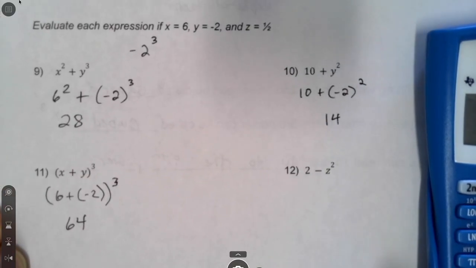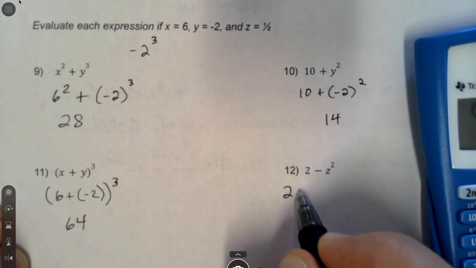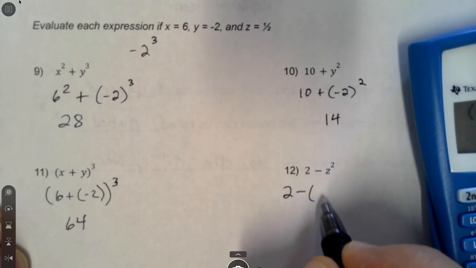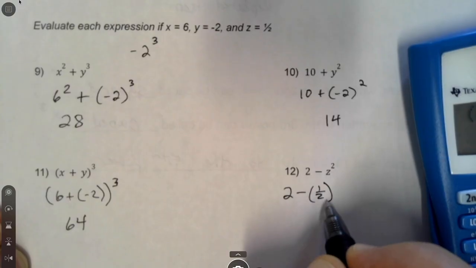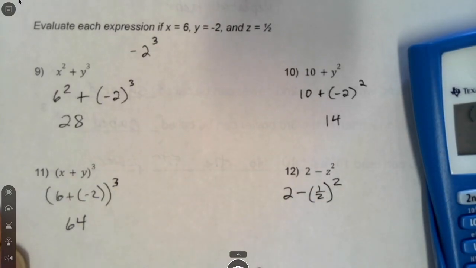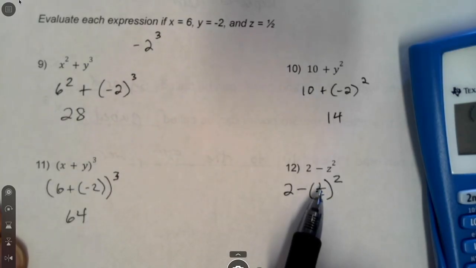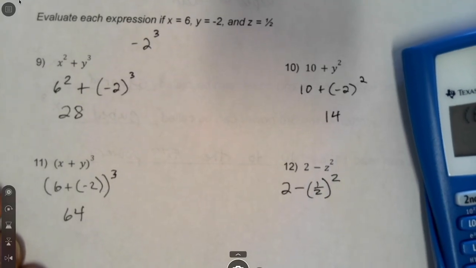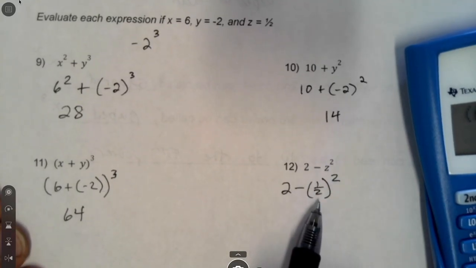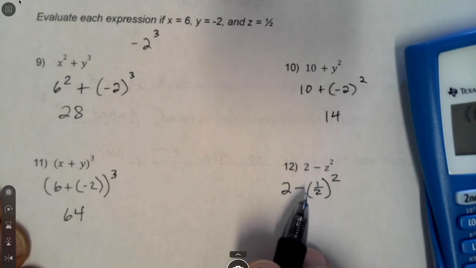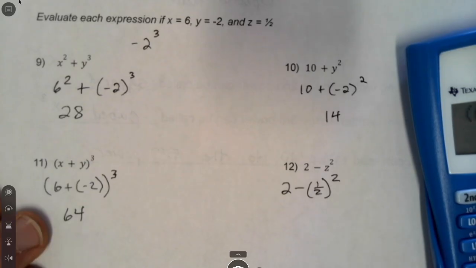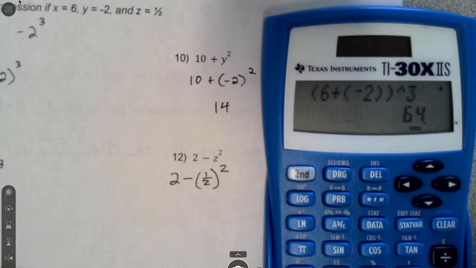Okay, last one. Do 2 minus, then z is 1/2 squared. Now when you're writing, it is best with fractions also to use parentheses, because you want to make sure it doesn't look like you're only squaring the one that's on top. It's 1/2 times 1/2. So just like when we write negative numbers or fractions, we'll put parentheses around them. We'll want to do that in the calculator also.